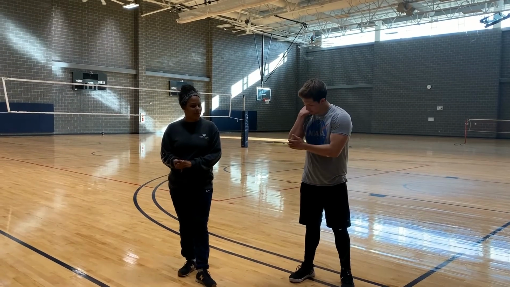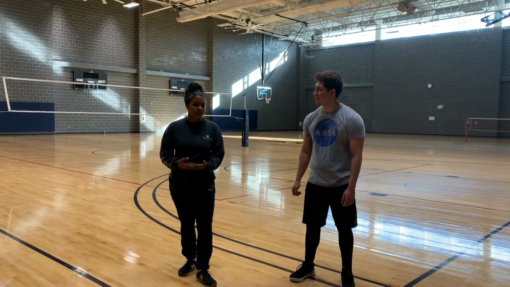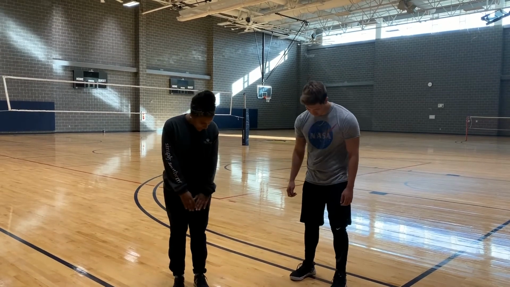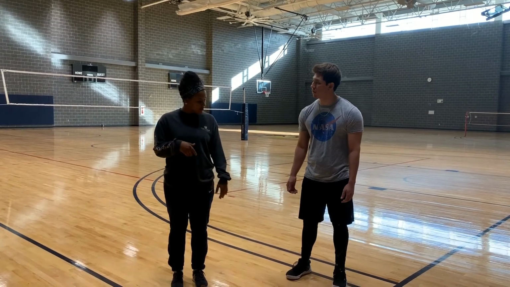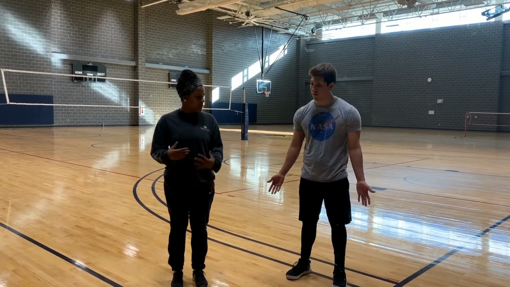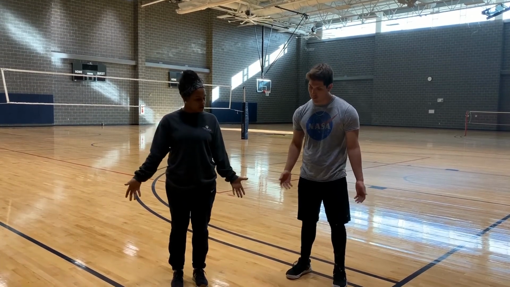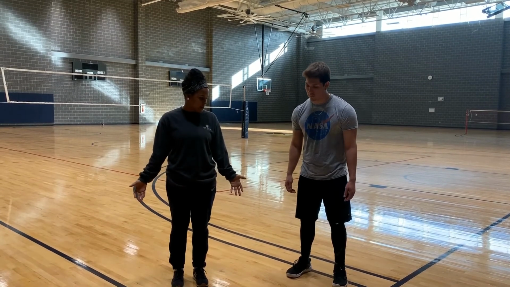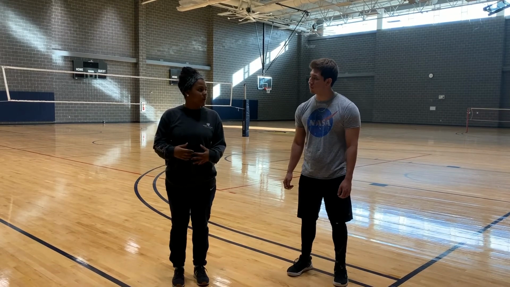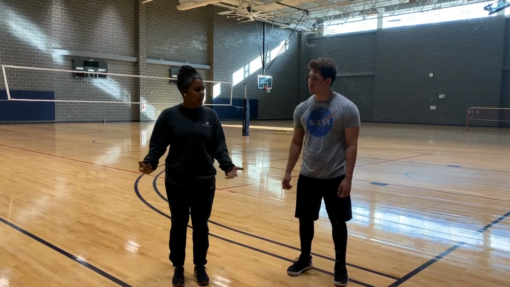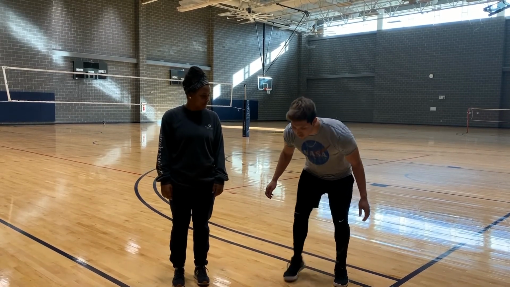Okay, so let me talk about your base of support and your center of mass. Your base of support is the area where your body makes contact with the ground, and your center of mass is usually in your umbilicus, and it's the point as to where your body's mass is equally distributed throughout your body. When you jumped in the air to serve the ball, your center of mass went outside your base of support, therefore causing you to fall. Oh, okay.